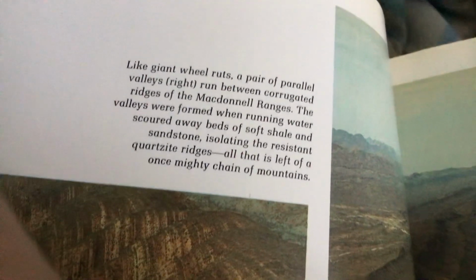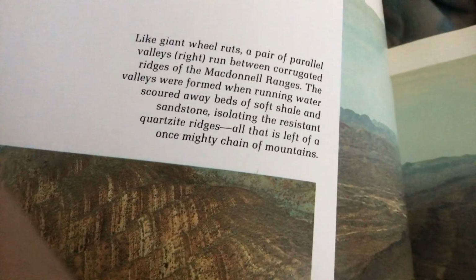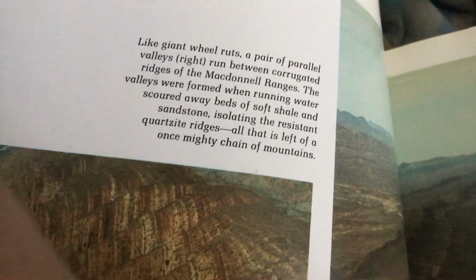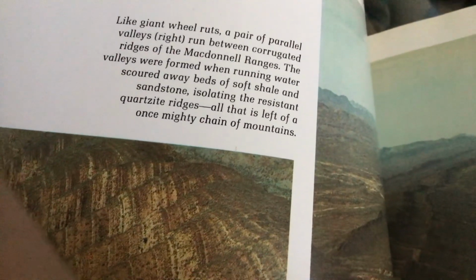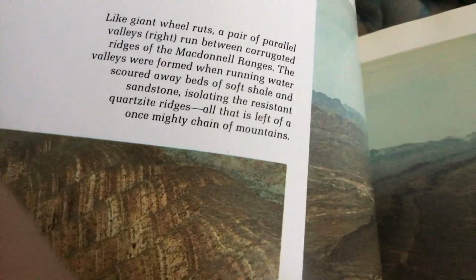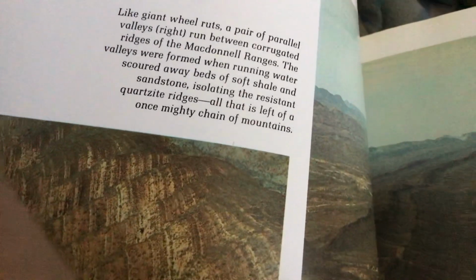Like giant wheel ruts, a pair of parallel valleys run between corrugated ridges of the MacDonnell Ranges. The valleys were formed when running water scoured away beds of soft shale and sandstone, isolating the resistant quartzite ridges, all that is left of a once mighty chain of mountains.